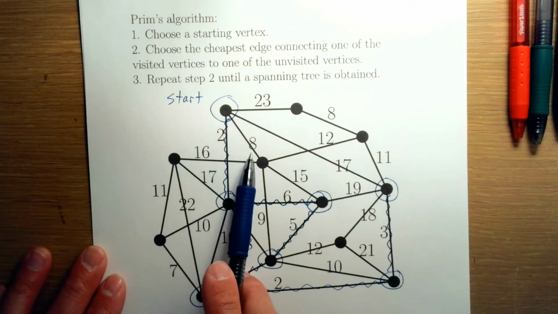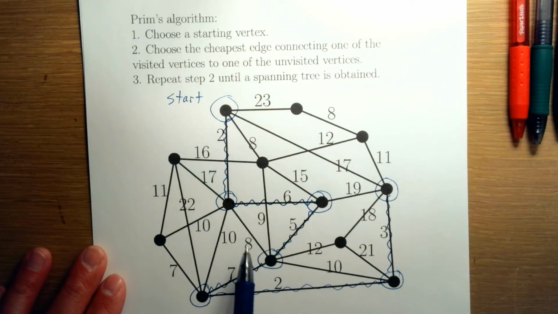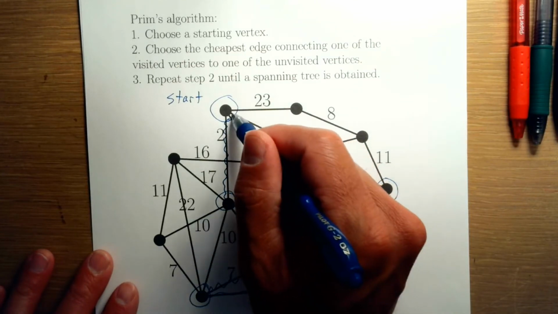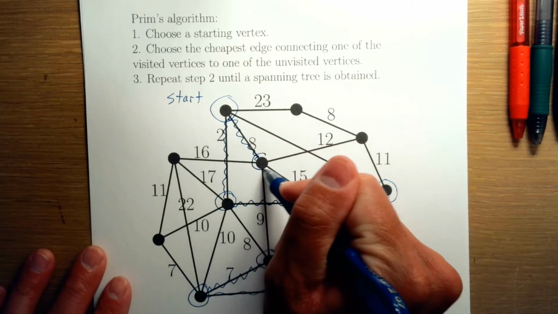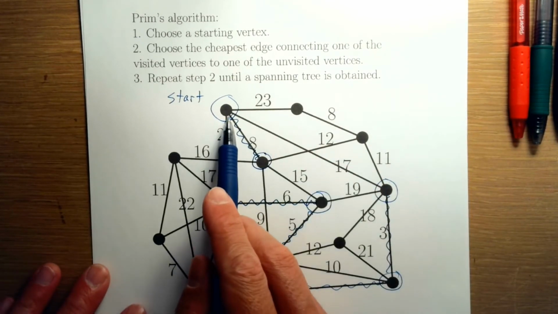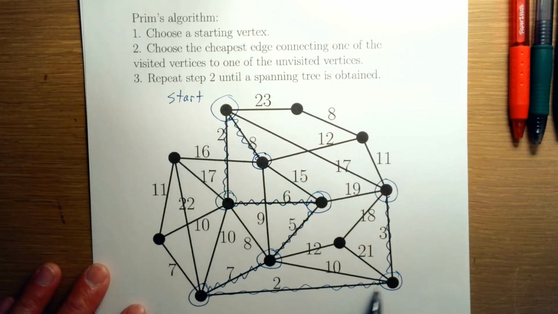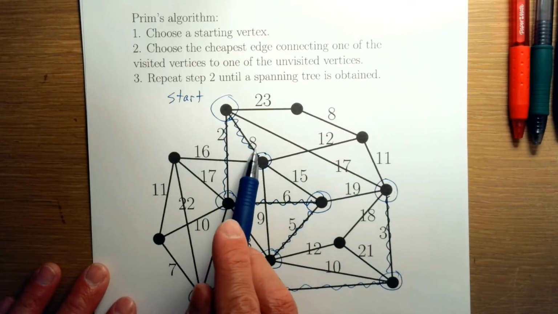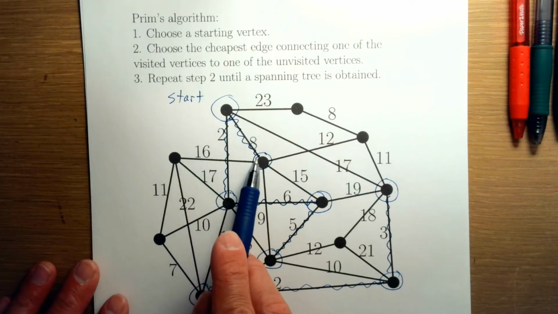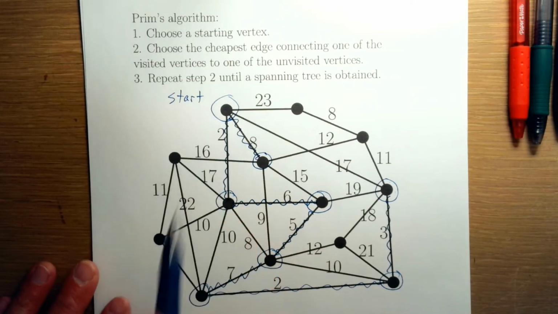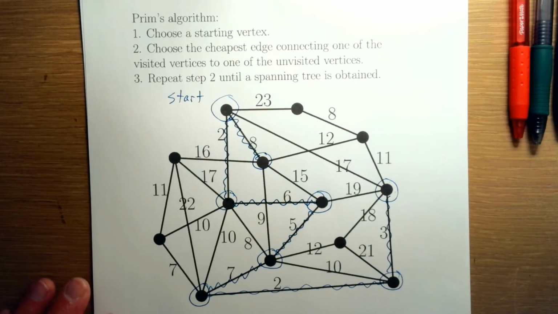There's an 8. Yeah, the 8 is the cheapest. This is the first one that is a little more interesting, because all we've done so far is just follow this path through. But now we see an example where you can also add edges to vertices that you visited a long time ago.